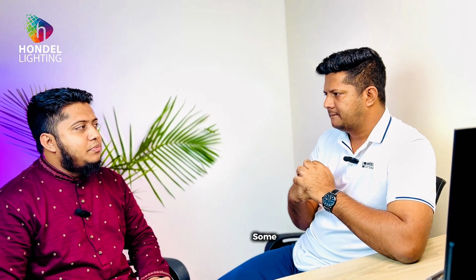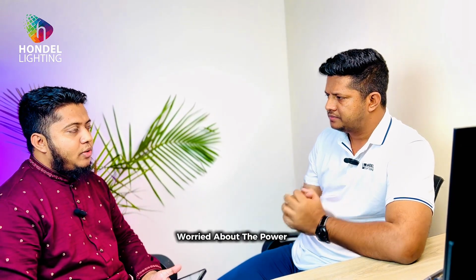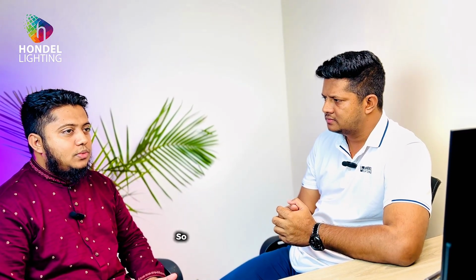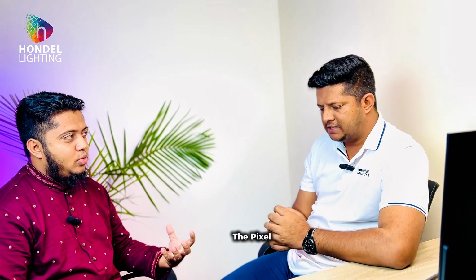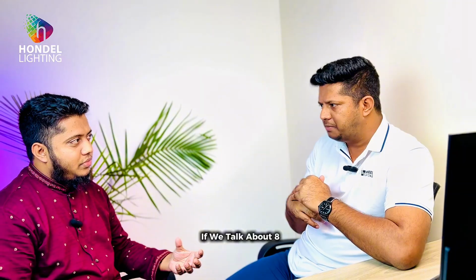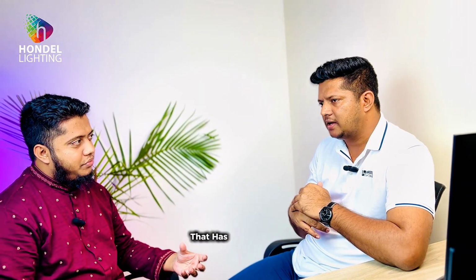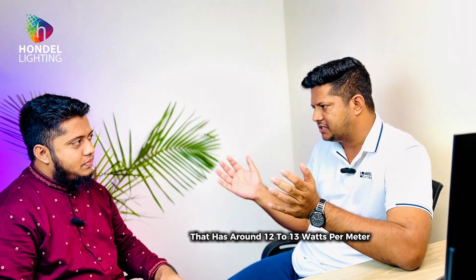Okay. Some people are worried about the power consumption actually. So what is the power consumption of this light? For the pixel linear lights, if we talk about 8 pixel linear lights, it is around 12 to 13 watts per meter.